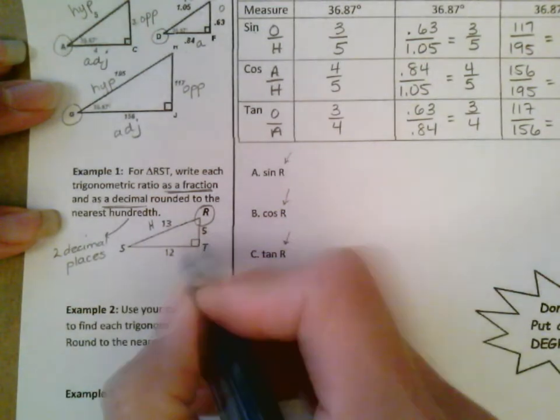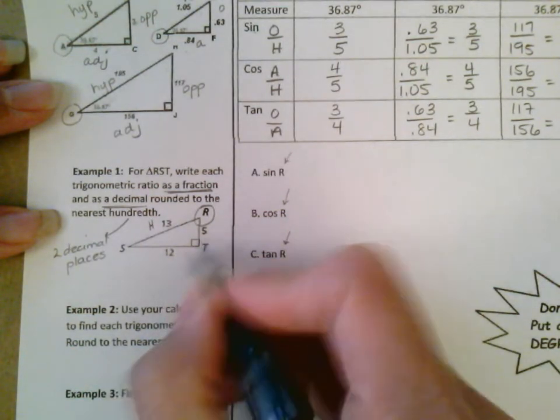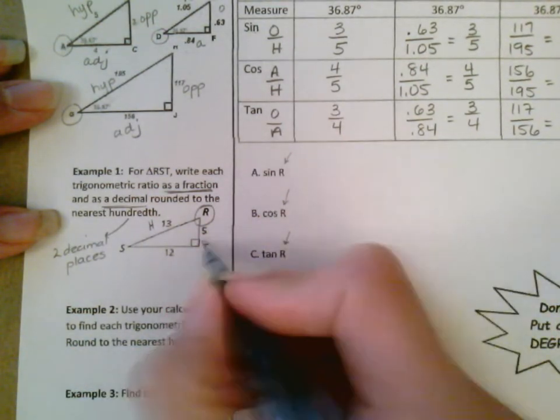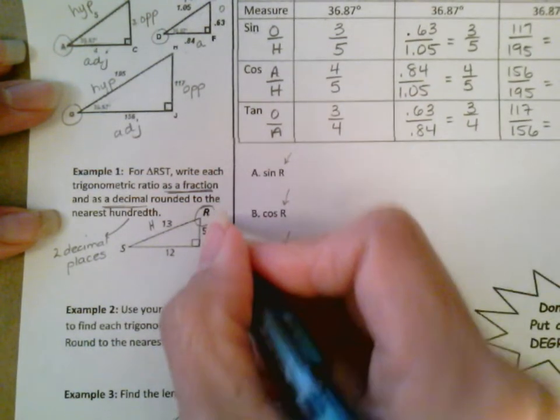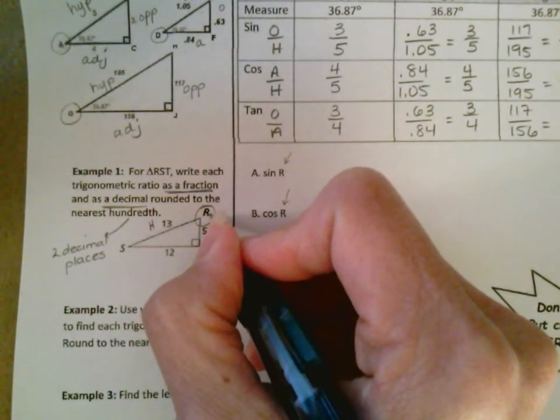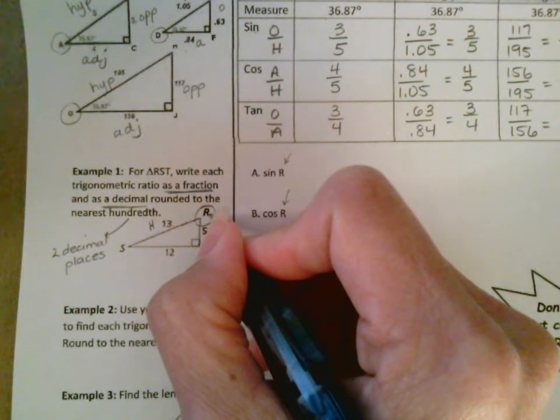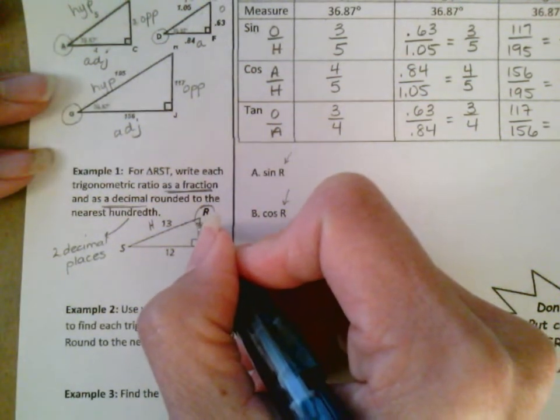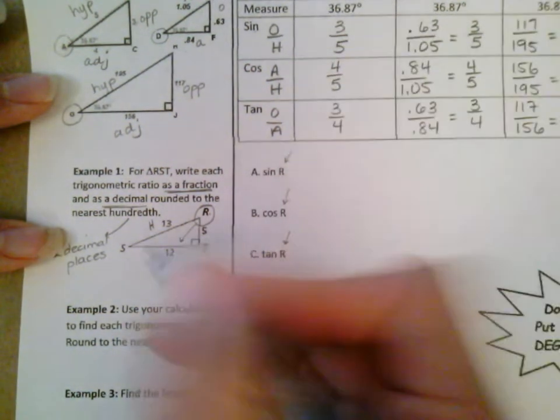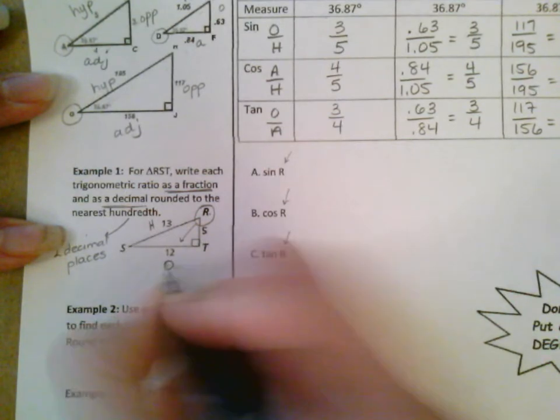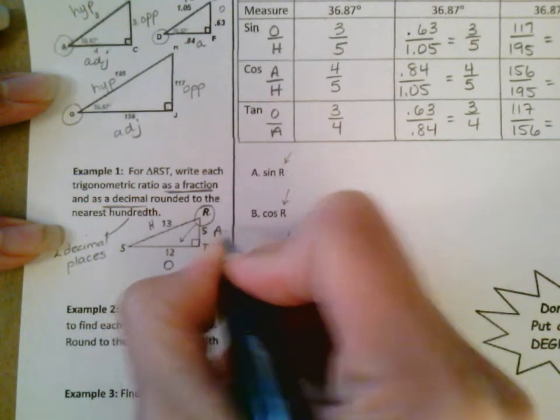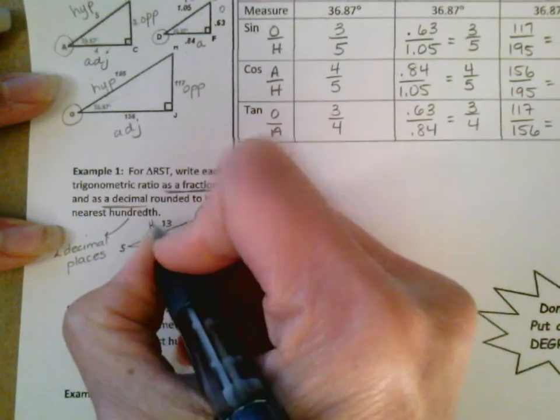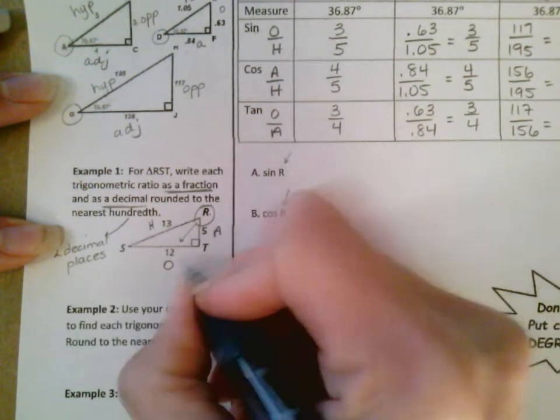So O and H, O and A, which one? So I have to, eeny, meeny, miny, moe, no, not exactly. You're standing here, let me start with opposite. What is across from me? Opposite means across. Well, the side across from me is my opposite side, so this is O for opposite. So this one has to be my adjacent side, okay? So hypotenuse, adjacent, and opposite.